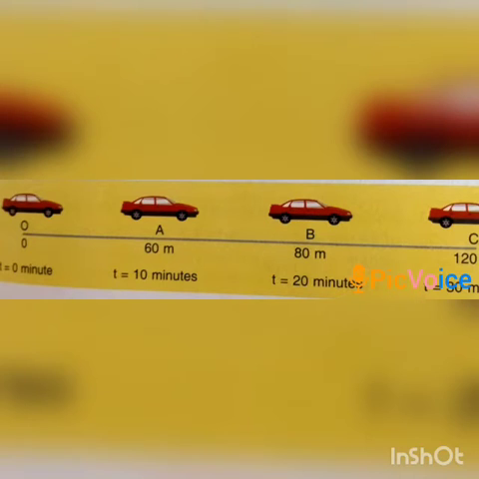We can therefore say that the car speeded up in the time interval 0 to 10 minutes and slowed down in the time interval 10 to 20 minutes. So we realize that the change in the position of an object helps us decide how fast or slow its motion is.